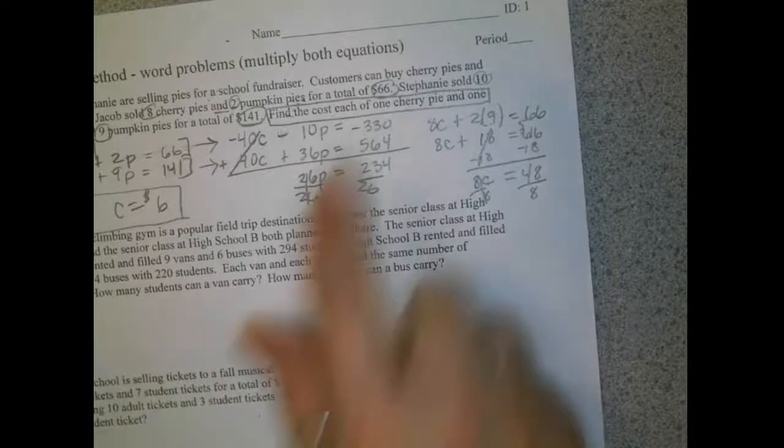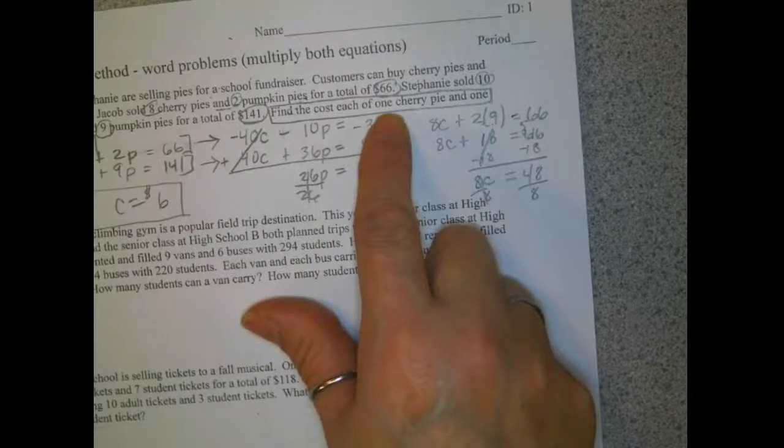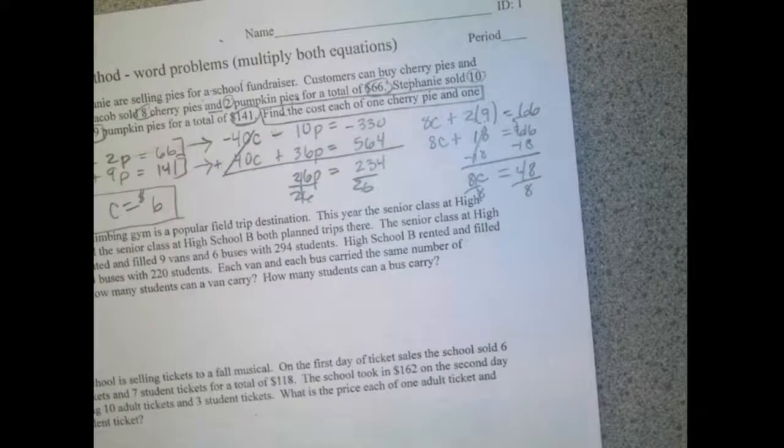Because it's asking me for the cost of 1 cherry pie and 1 pumpkin pie. So, Grant, how would you say that? The cost of the cherry pie is $6 and the cost of the pumpkin pie is $9. Perfect. Okay, so be specific with your answer. Make sense? Because each pie doesn't cost $9. One of them costs 9, one of them costs 6. Okay? They don't all cost 9 or 6. It's not random. It's very specific. So should your answer be. All right?